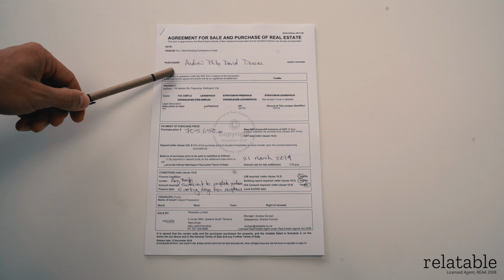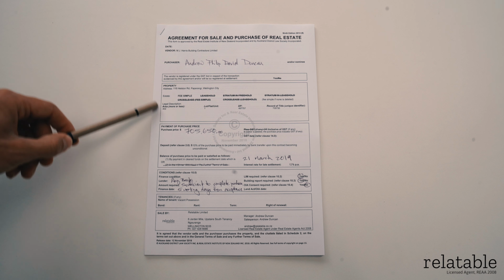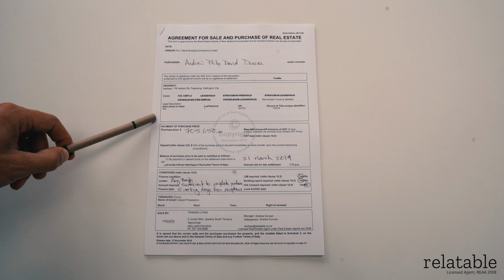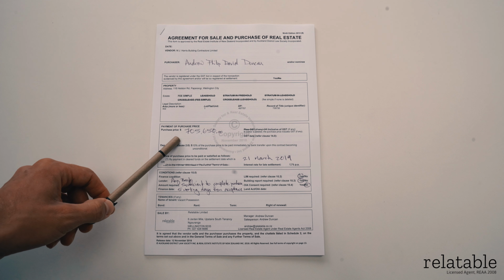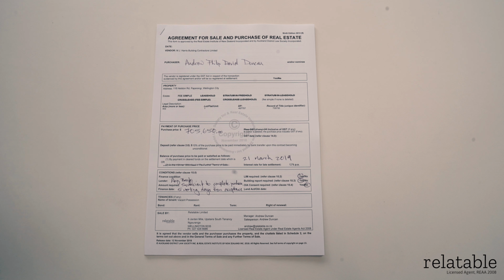So first of all, put your full name up the top here. You've got the property specific details that should already be filled in ideally. Then you've got your purchase price. Recommend making it an uneven number just in case you're in a multiple offer situation. You want your one to be slightly above any other offer that's there ideally.